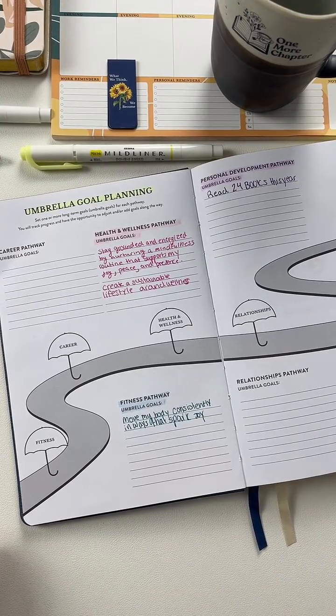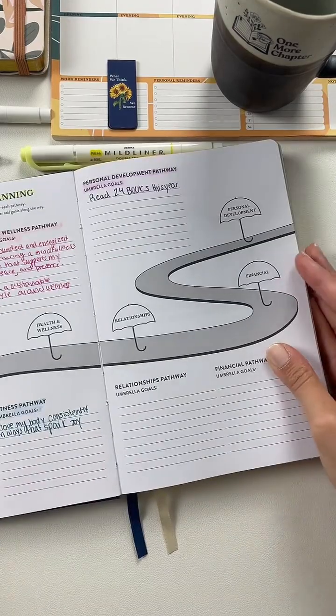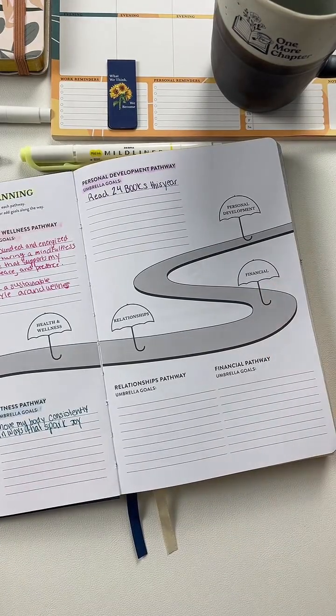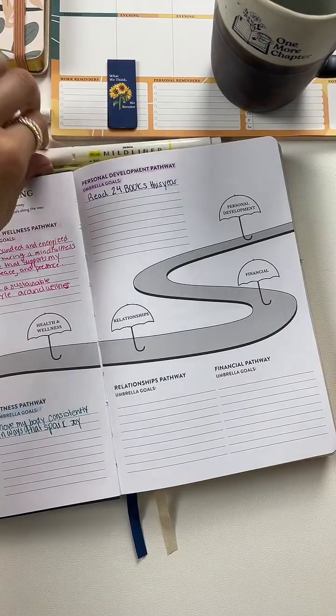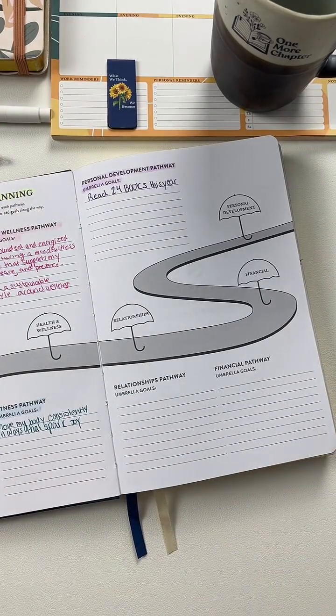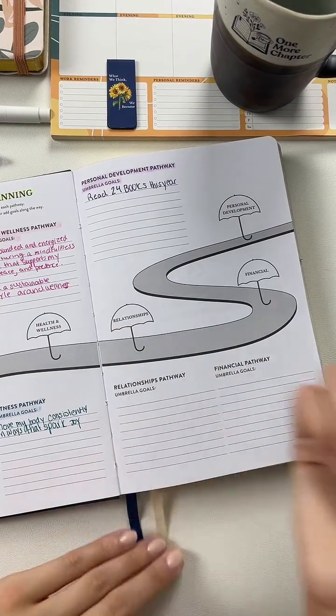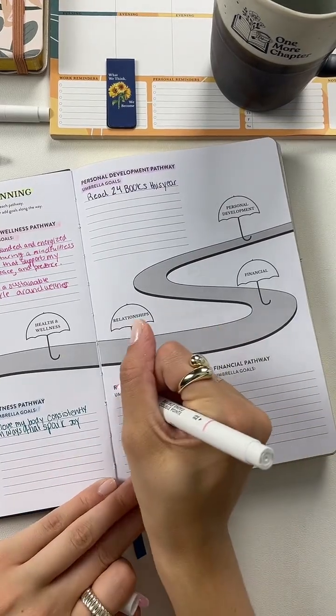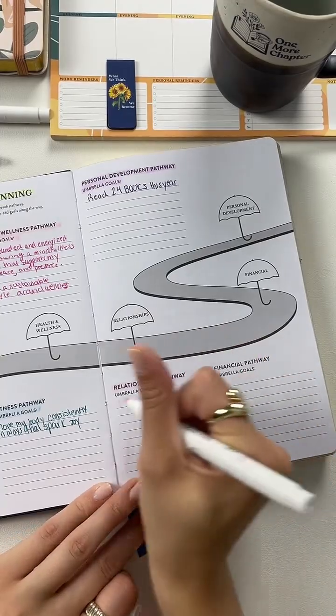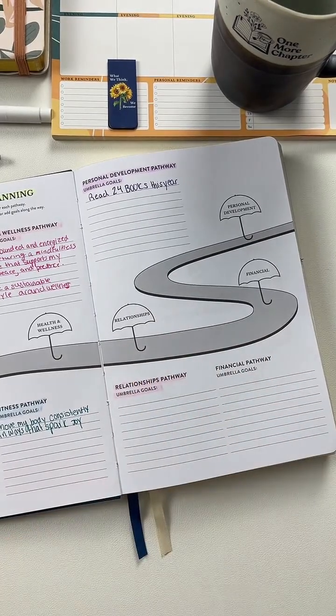The next one I wanted to go over was relationships. For this one, let's do yellow. Nope, not yellow. I'm only doing pink, purple, blue. Let's do pink. That makes sense. You know, relationships, I feel like we connect them with pink anyway.